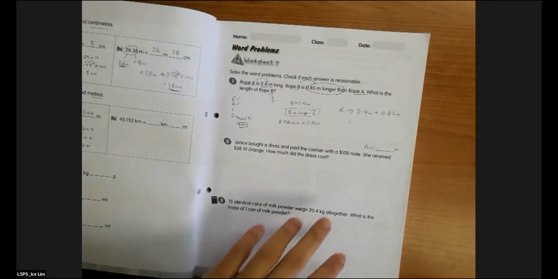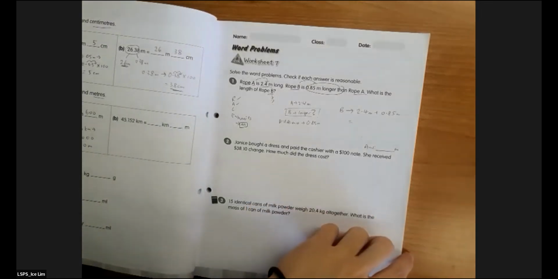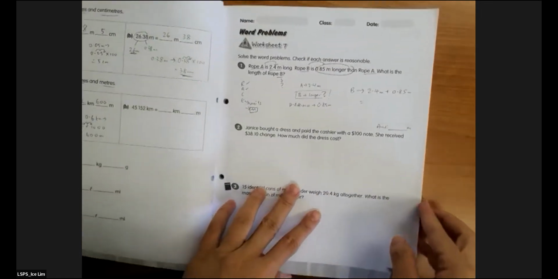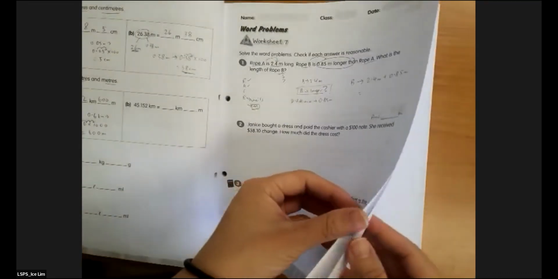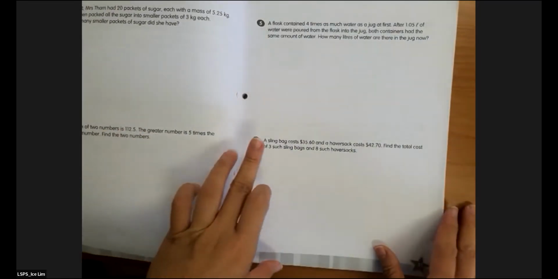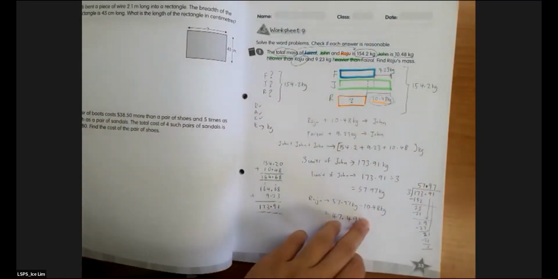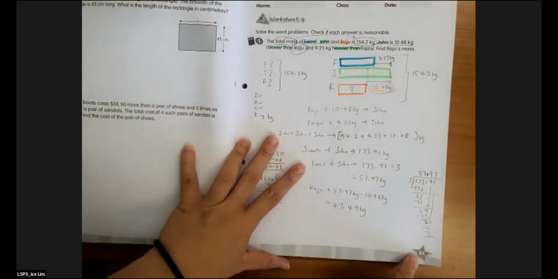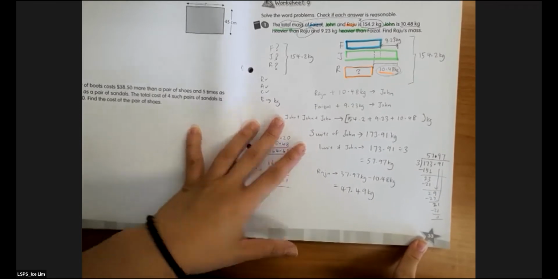Now, you will have two plastic folders that I gave you last week. One folder was for rates and one folder was for decimals. If you look at the word problems here for decimals, if you refer to the YouTube channel, all the problems were gone through up to this point, page 33.